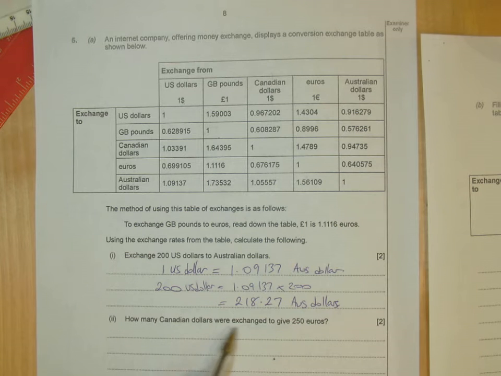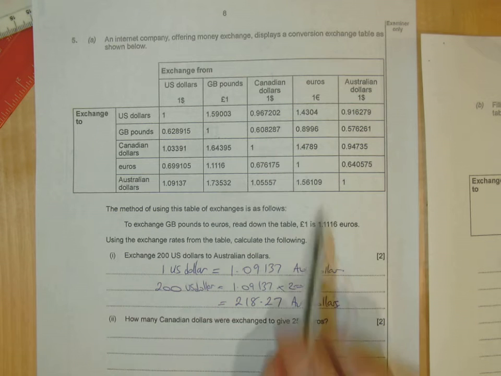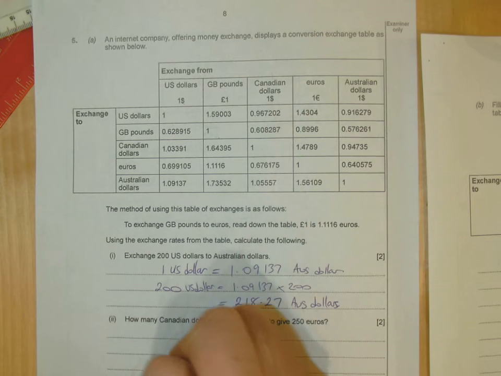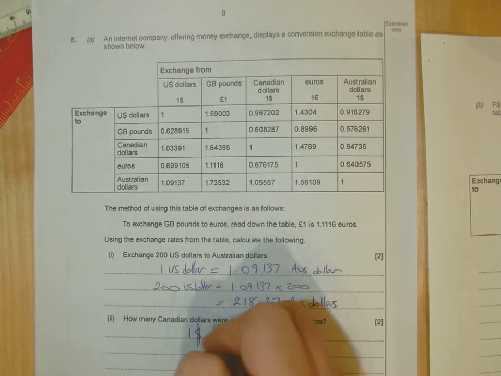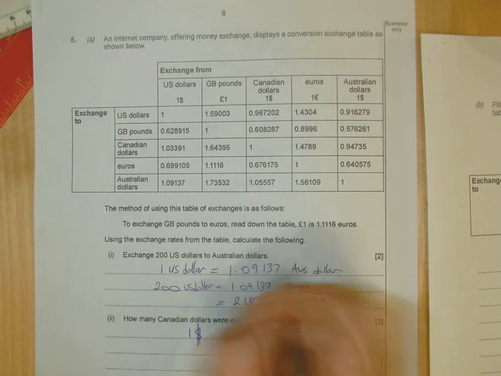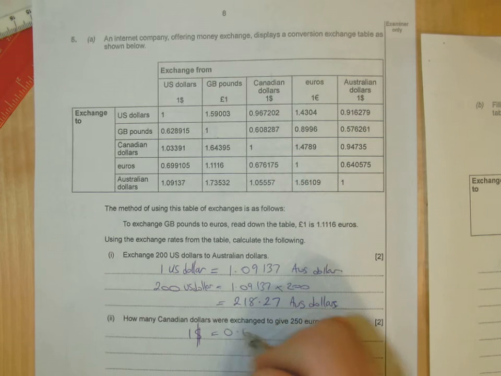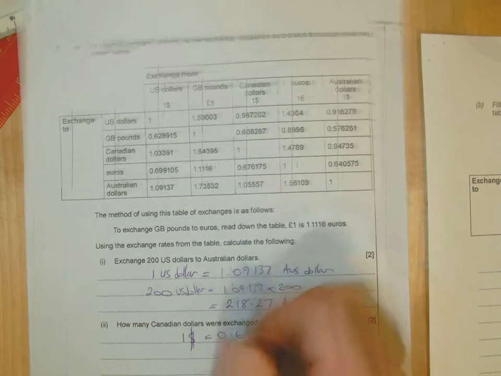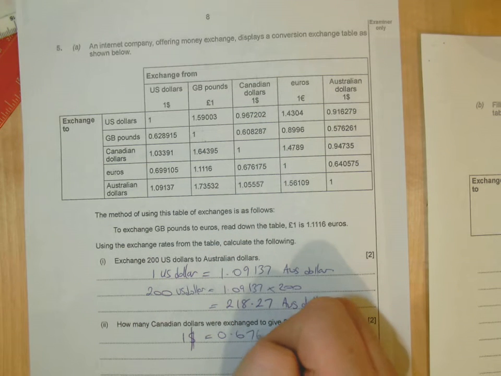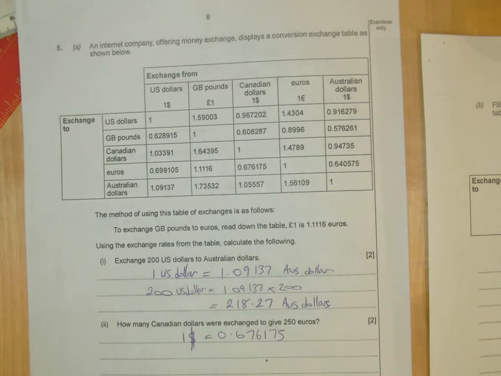How many Canadian dollars were exchanged to give 250 euros? Now we know one Canadian dollar is worth 0.6175.